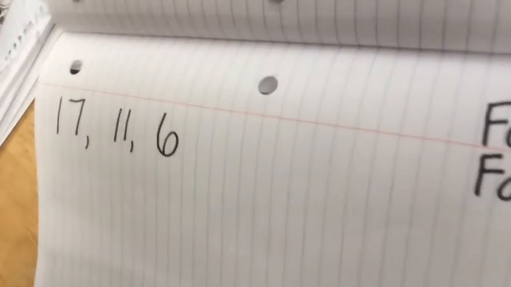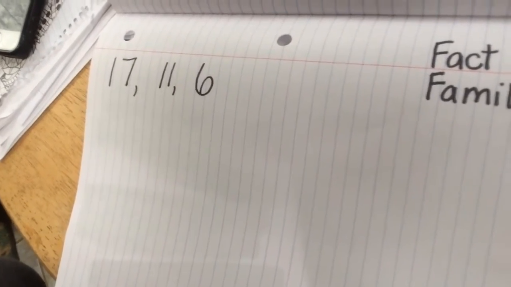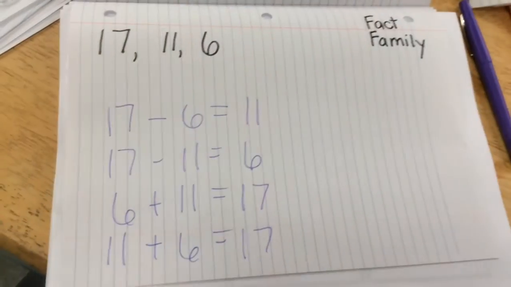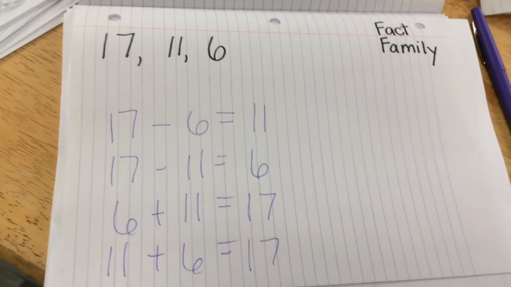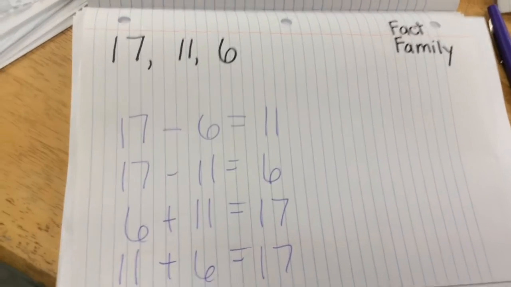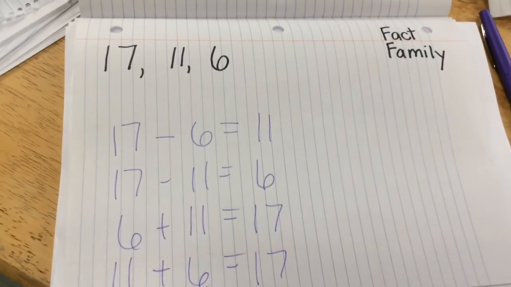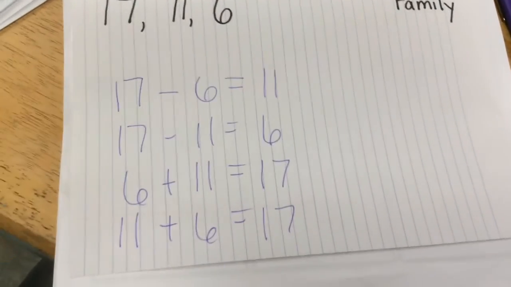So the first review we're going to do is fact families. Can you see it? There we go. Show me the addition and subtraction grouping for this fact family. Okay, first grade friends, you remember when we take away, the biggest number has to go first in the family. So 17 take away 6 equals 11. 17 take away 11 equals 6.